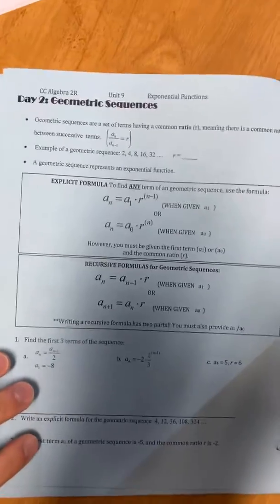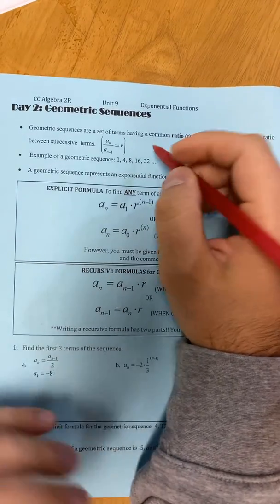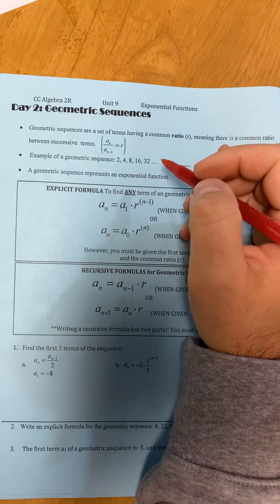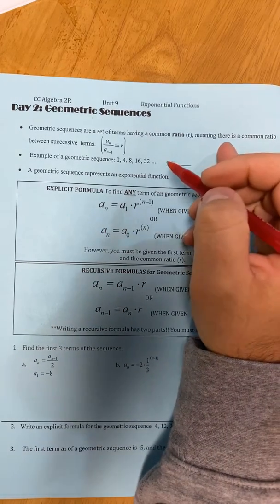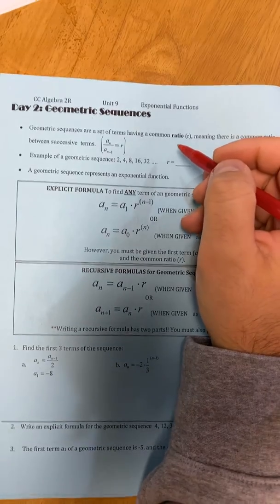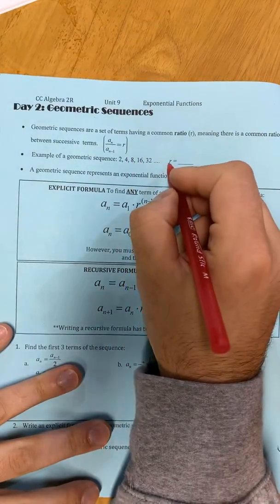Okay, day 2, geometric sequence. All right, arithmetic went up by a common value. Geometric is going up or down by multiplying by the same value instead of adding or subtracting the same value. So instead of D, they call it R.